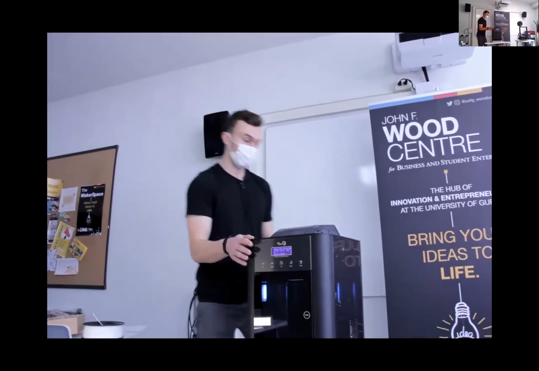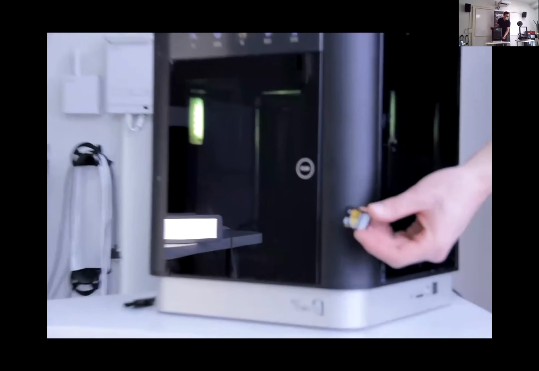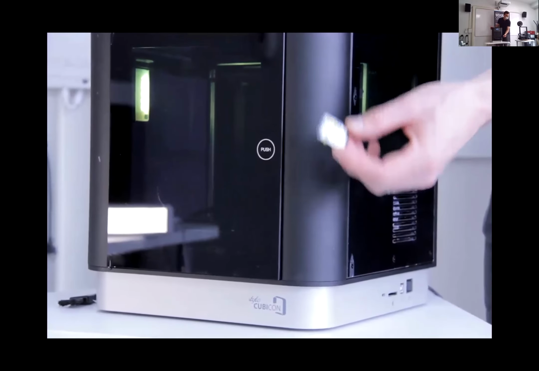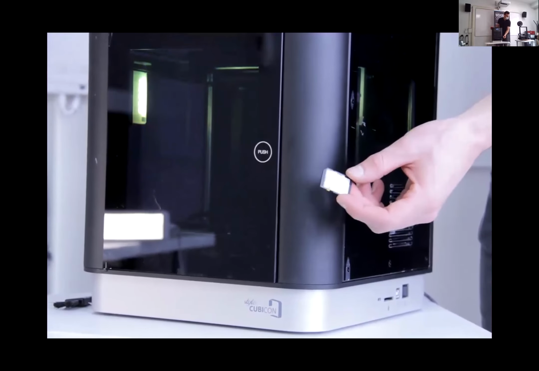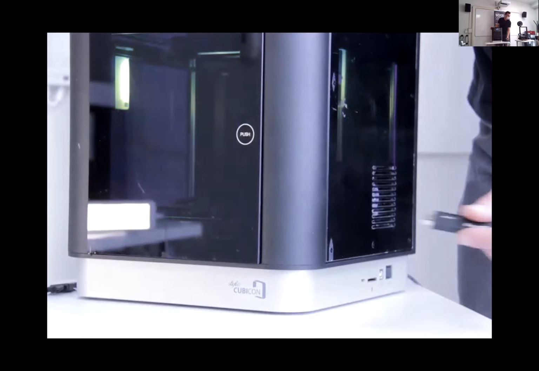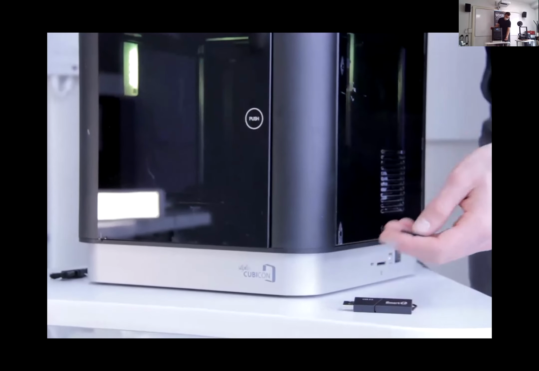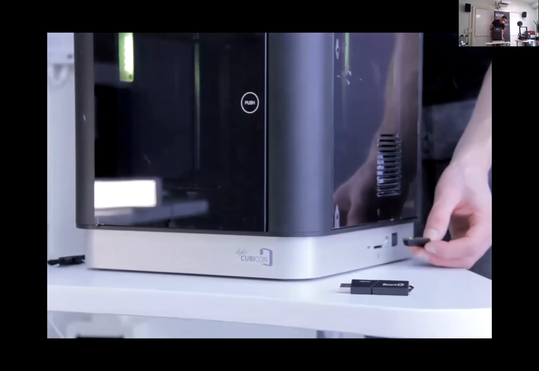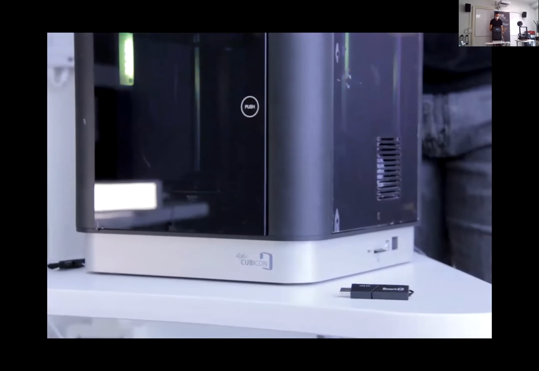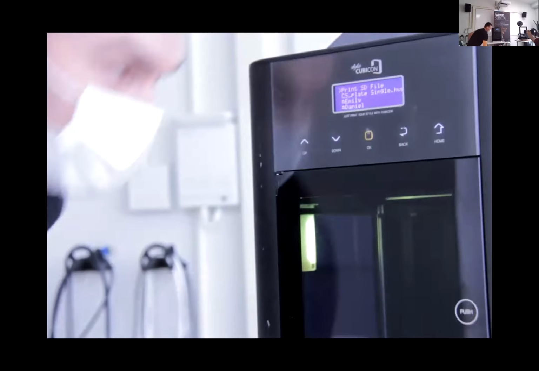So similar to the Ender, instead of using a micro SD card, we use an SD card, but we still have to load our files on here the same way. So once they're loaded on using maybe a USB adapter, we have our files on the SD card. We can just insert the SD card into the side here. Okay. And we can start a print.